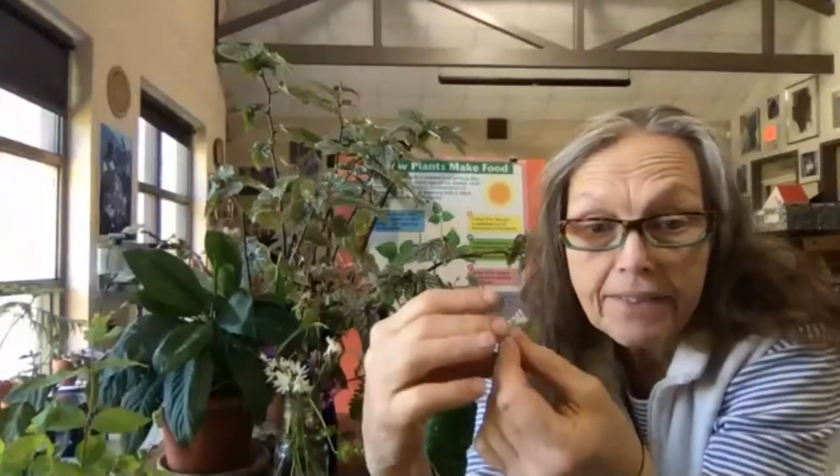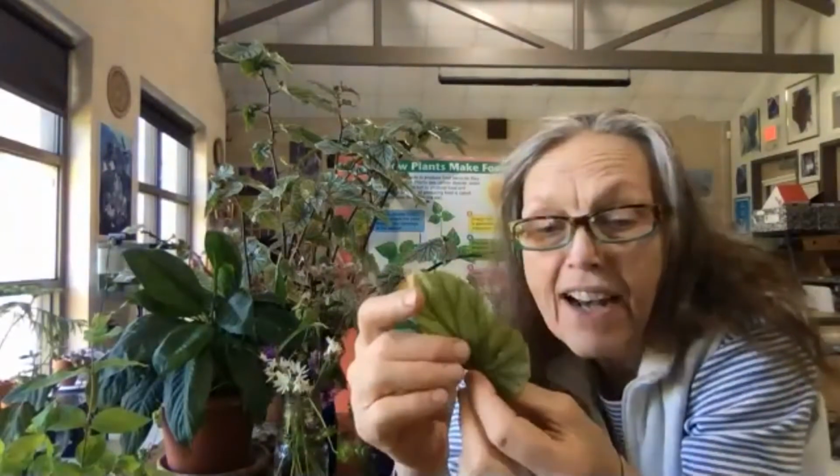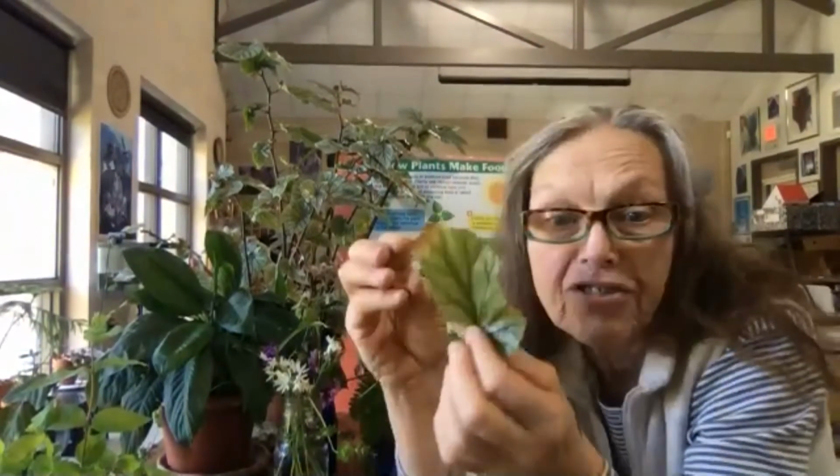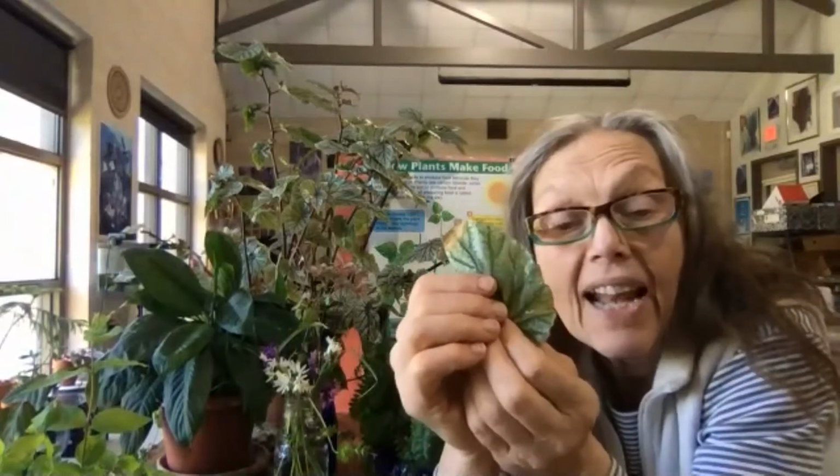of the plant are getting sunlight. Sunlight hits them. And then they also are taking in air through tiny holes that open and close. Like the way we breathe, they don't have lungs, but they have these little holes that open and close, and they take in air, and they use the carbon dioxide from the air, and then they give off oxygen as a byproduct.